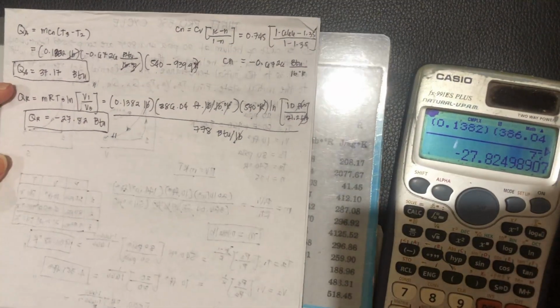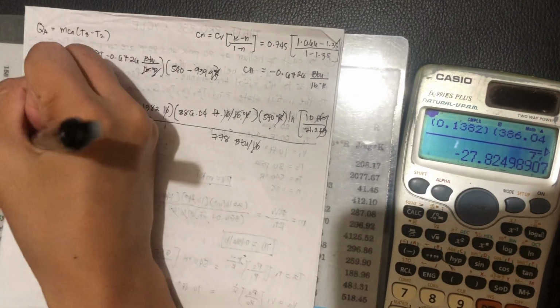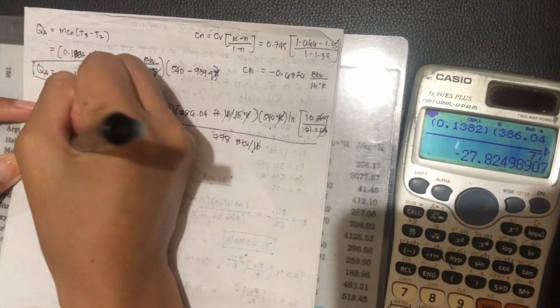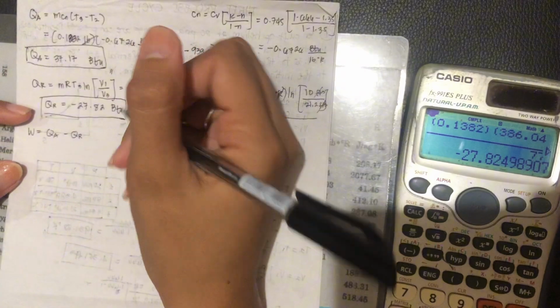Next na nato kuhaan is ang work. So kay naa naman tayo QA ug QR. So work is equal to QA minus QR. So substitute lang nato.